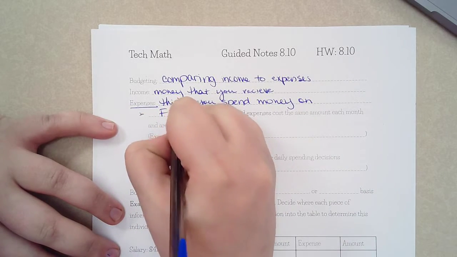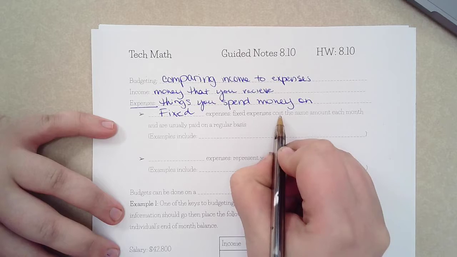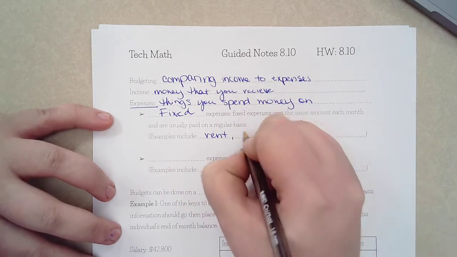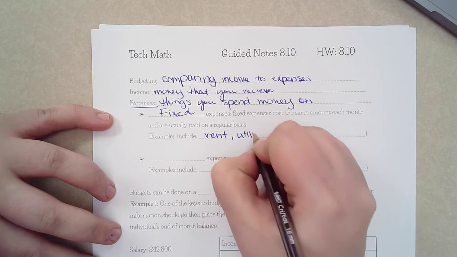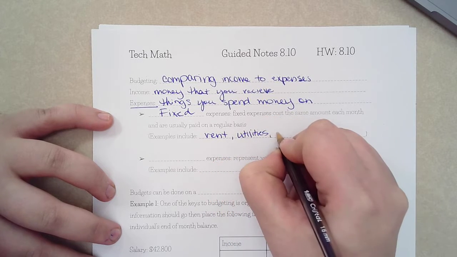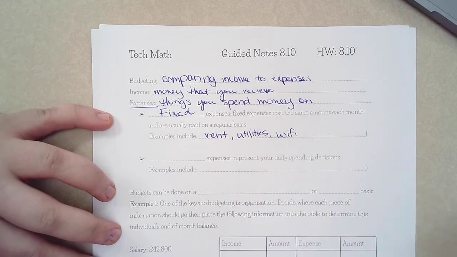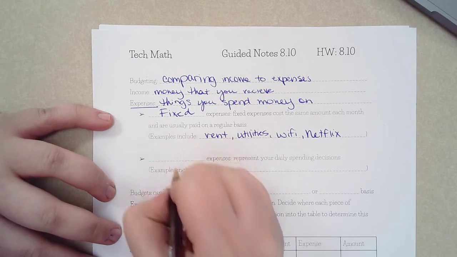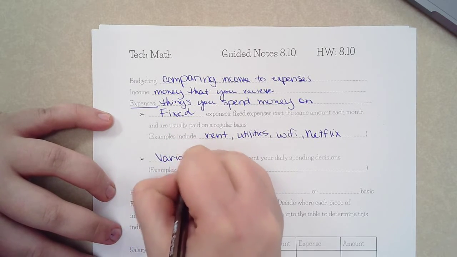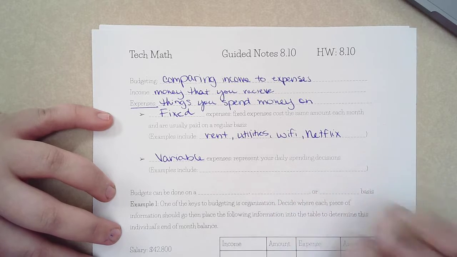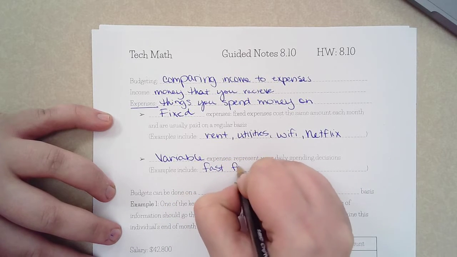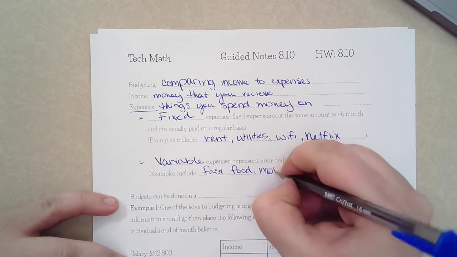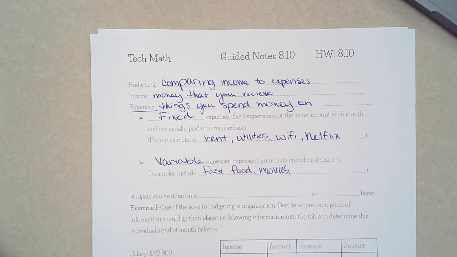So a fixed expense is an expense that costs the same amount each month and is usually paid on a regular basis. So these are things like rent, utilities, water bills, Wi-Fi, electric, Netflix, things like that. And then your variable expenses represent your daily spending decisions. So these are going to be things like fast food, last minute decisions that you make, like going to the movies, spending a couple bucks on pizza, whatever it is.